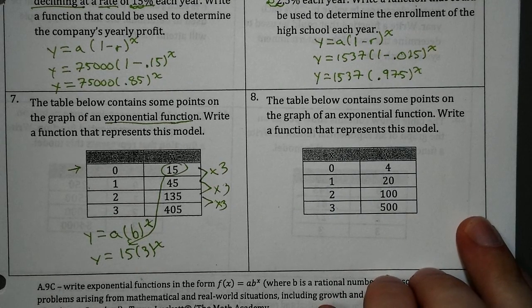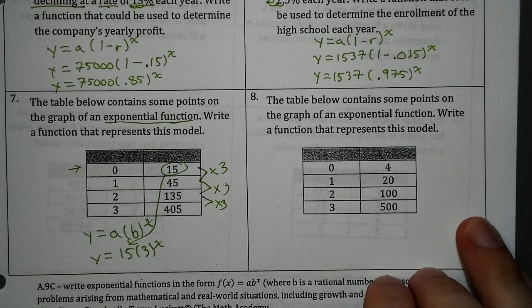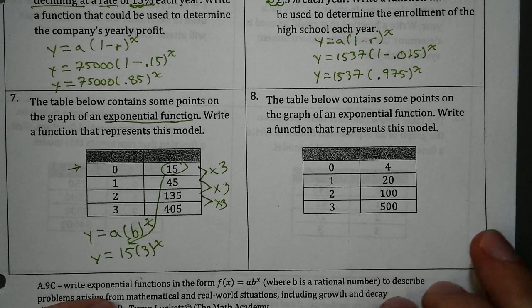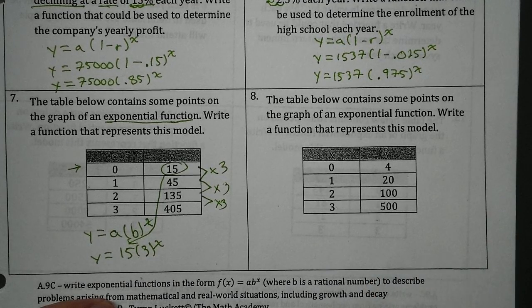So number 8, you can try it either way, get an answer, and then push play when you've gotten your answer. So push pause now.